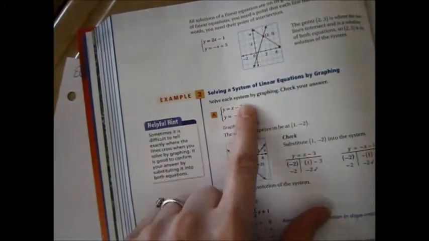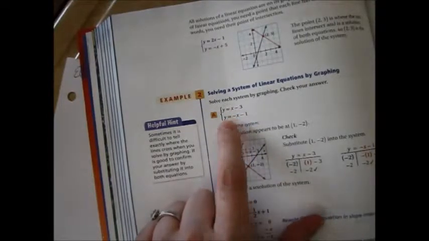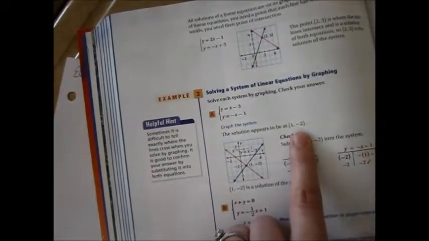A system of equations is going to be written out, when you see it, with two equations, one on top of the other, with a bracket next to it. That's considered a system of equations. The solution is any ordered pair that solves both equations. In other words, it's an ordered pair in which both lines cross.